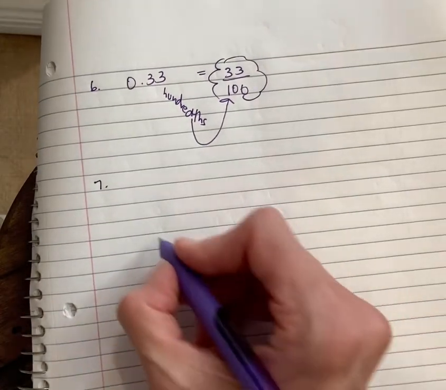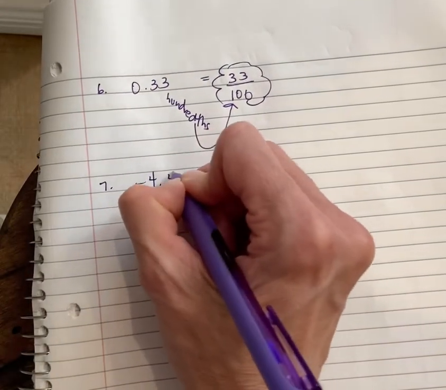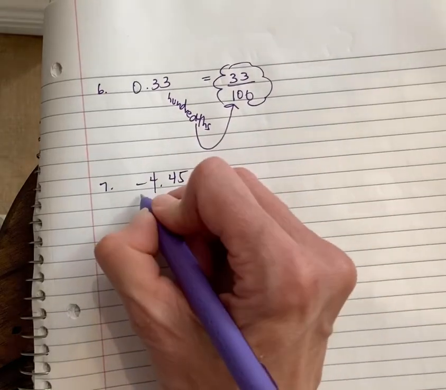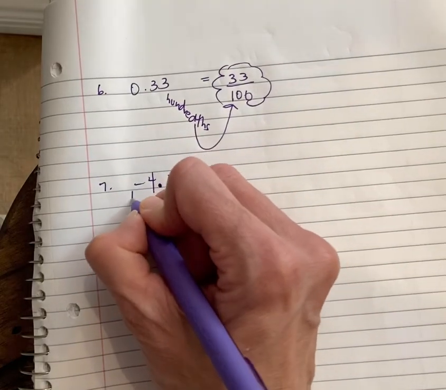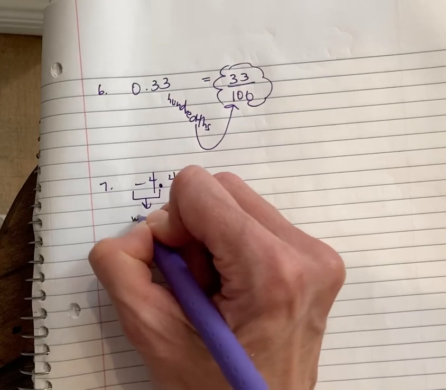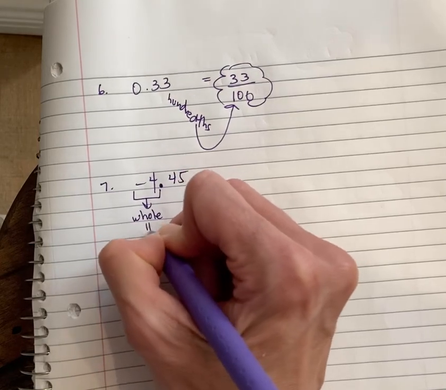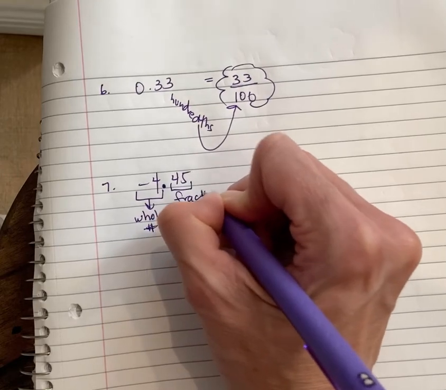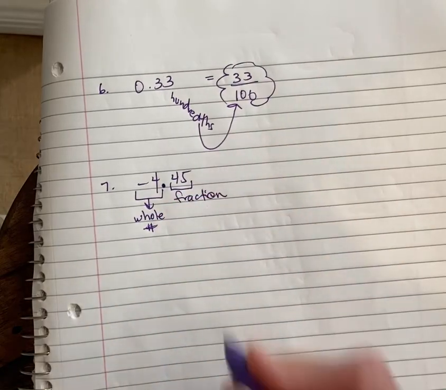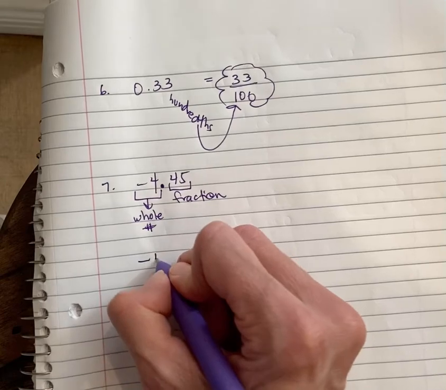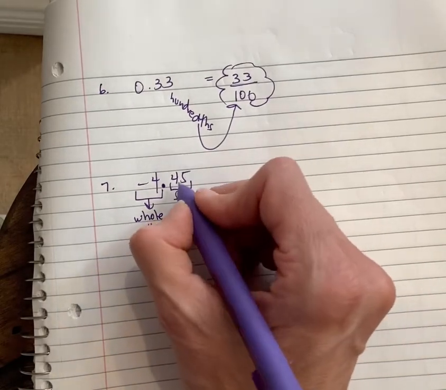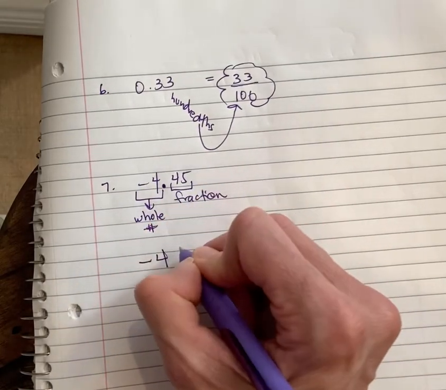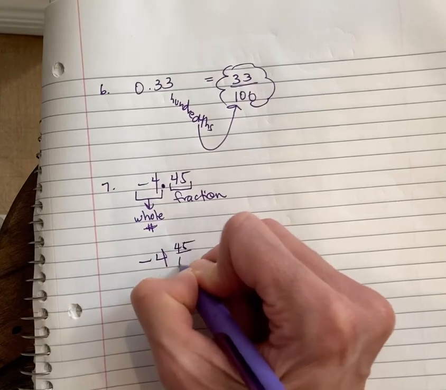Number 7. Negative 4 and 45 hundredths. So this is our decimal point. So this tells us that this is our whole number. And this tells us that this is our fraction. So we're going to have a mixed number. So our whole number is negative 4. And our fraction is 45 hundredths.